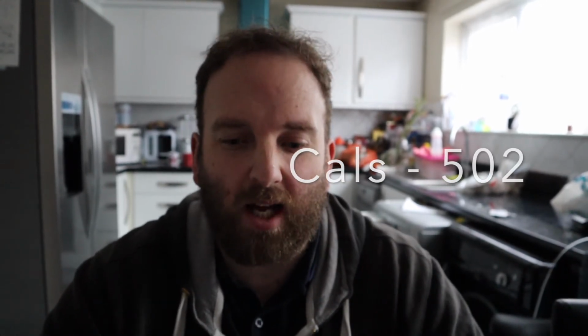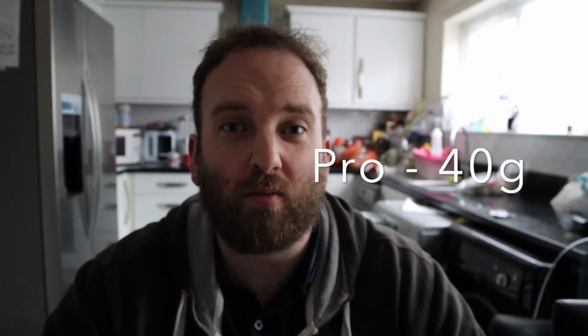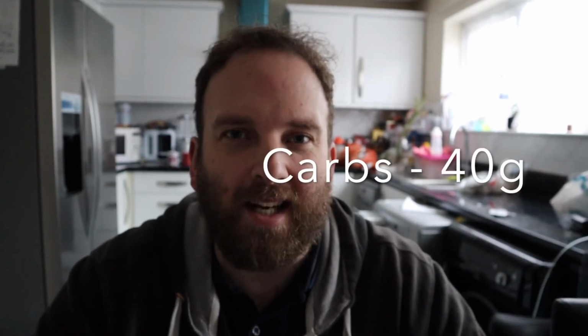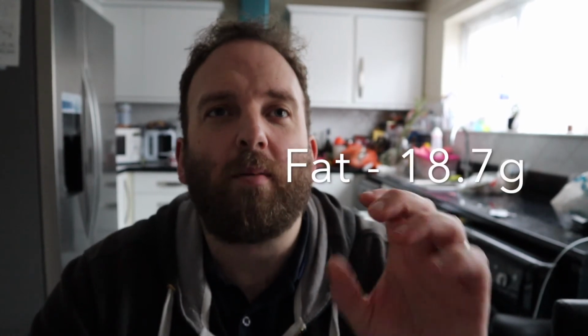So, in this absolute delight, and I cannot stress to you how nice this actually is, we've got about 500 calories, about 502-ish calories to be precise. There's about 40 grams of protein. It's a big quality protein as well from the chicken breast. There's about 40 grams of carbs, and then about 18 grams of fat, mainly from the half of the avocado that's thrown in there. It is absolutely beautiful. It's good quality calories, and I cannot swear by this enough how lovely it is.